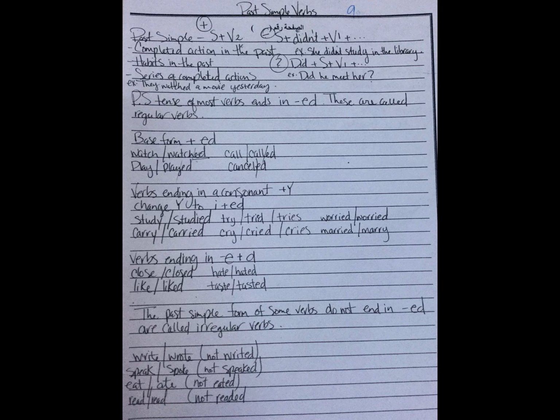And then here I have some examples too. Just remember the past tense of most verbs ends in ed. Those that do not are called the irregular verbs. So those that end in ed, we know that they are regular verbs. The base form plus ed, so we have watch becomes watched, play becomes played, call becomes called, cancel becomes canceled.